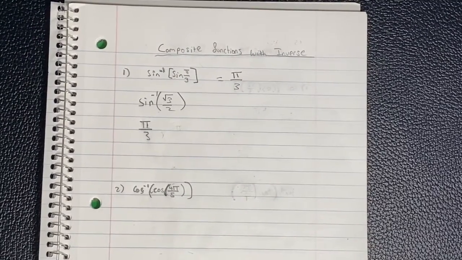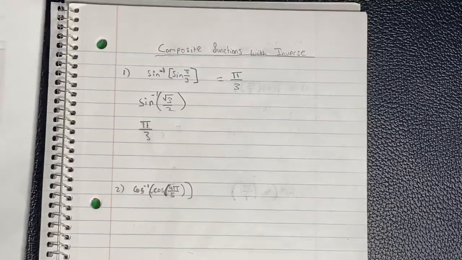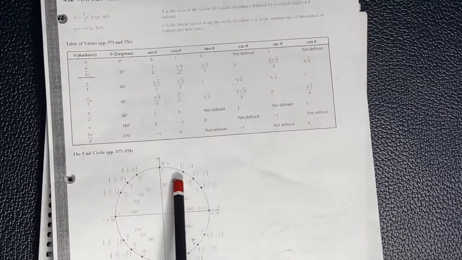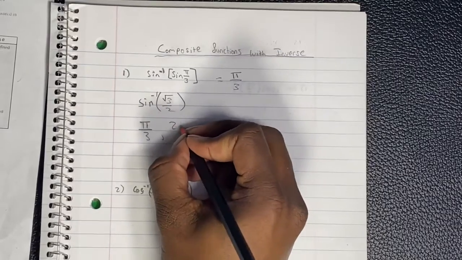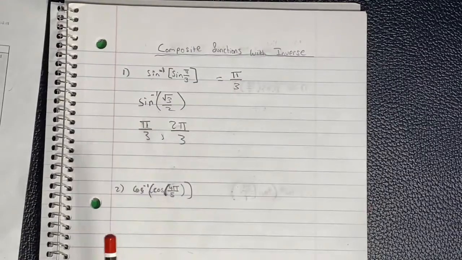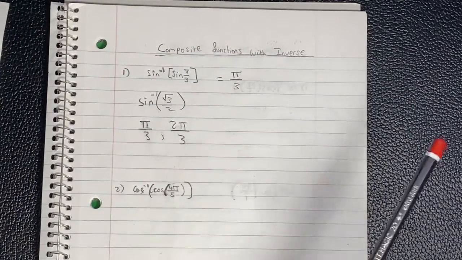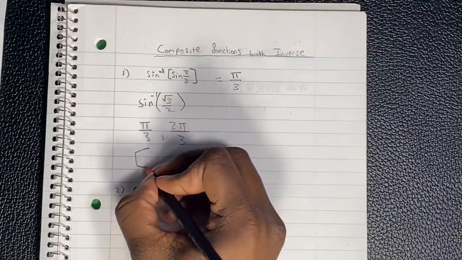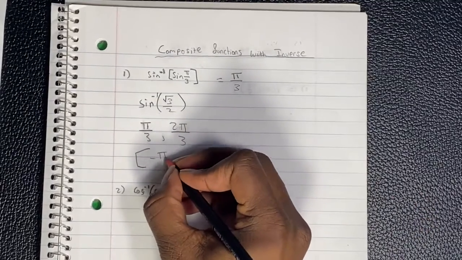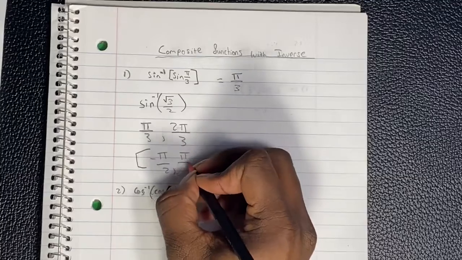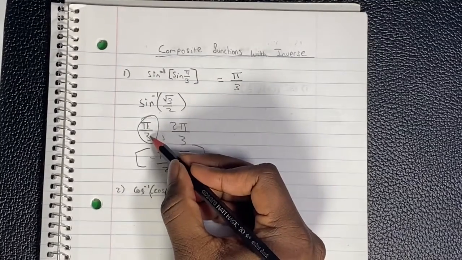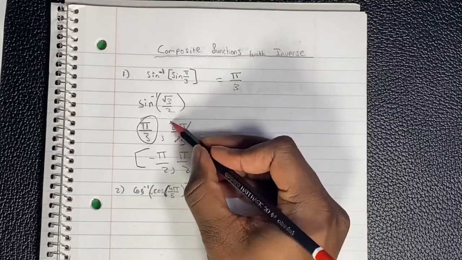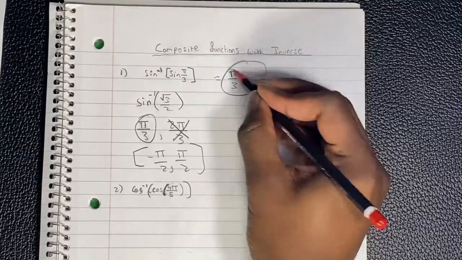So the sine of root 3 over 2 is both pi over 3 and 2 pi over 3. But since South Korea is in the eastern hemisphere, our restrictions are negative pi over 2 to pi over 2, which pi over 3 falls in that range. So therefore, our solution is pi over 3.